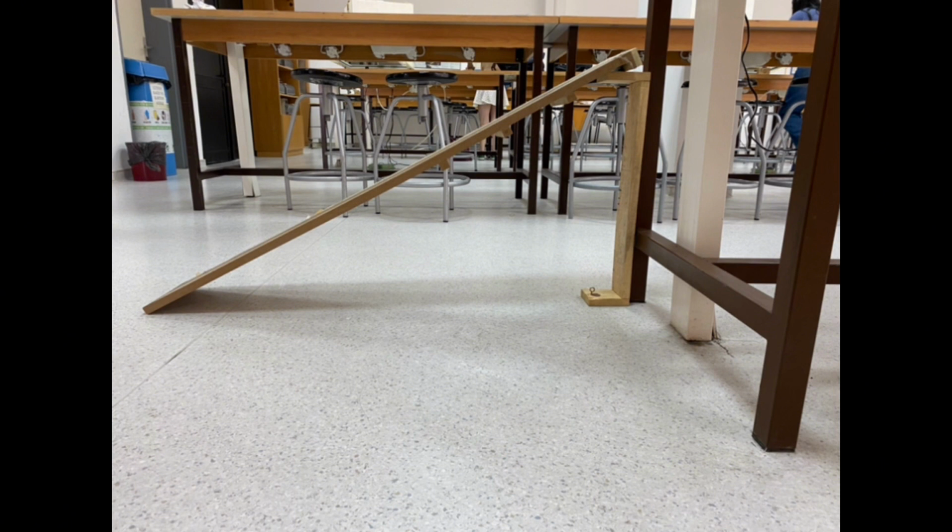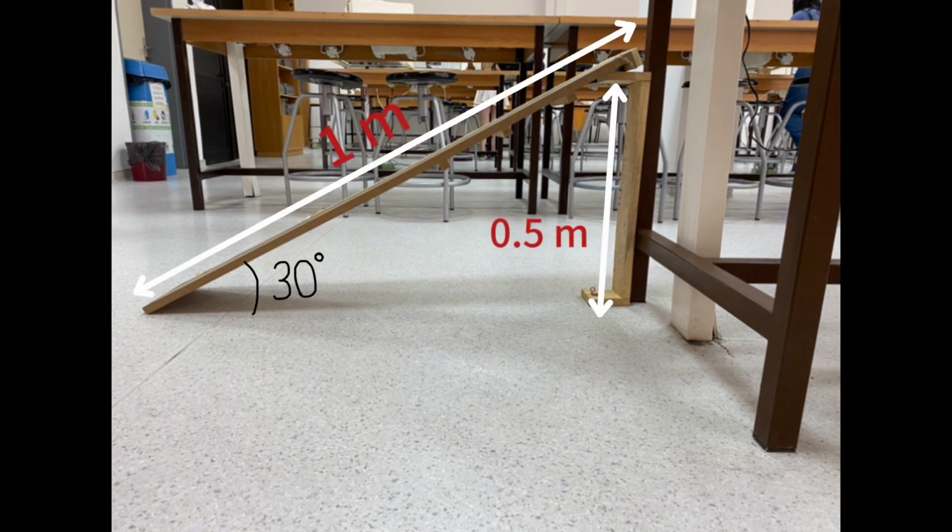This is the system that I will use for my experiment. As you can see, I adjust the angle of this system to 30 degrees with the help of a 0.5 meter rod in order for the experiment to occur properly.